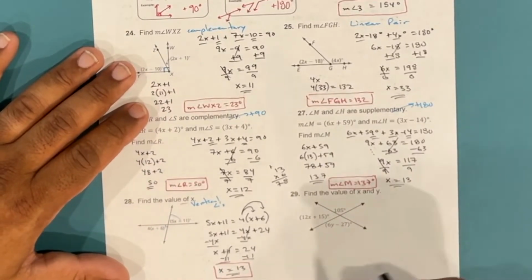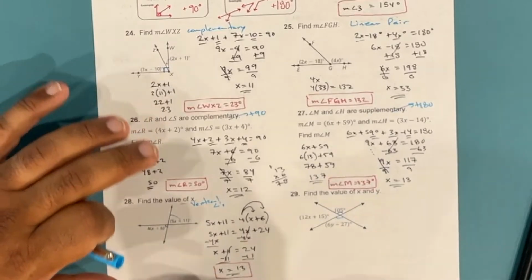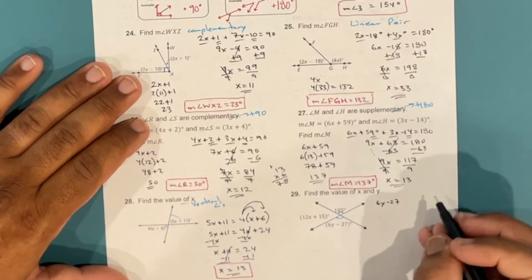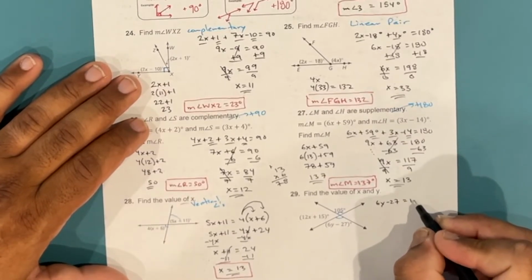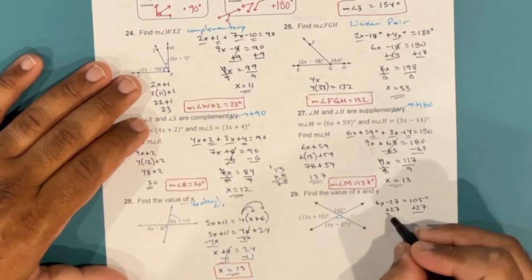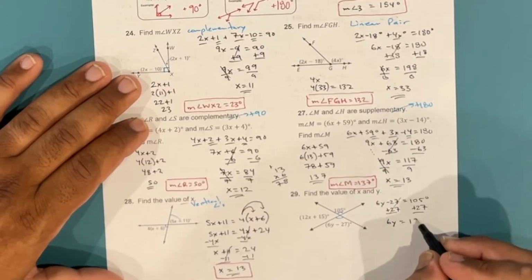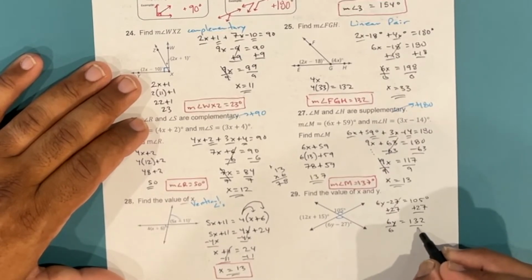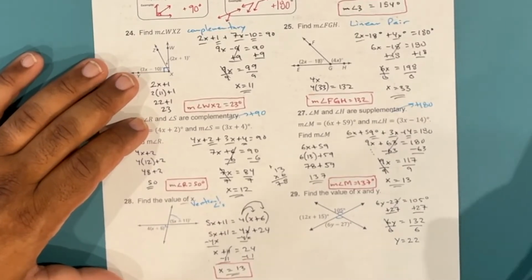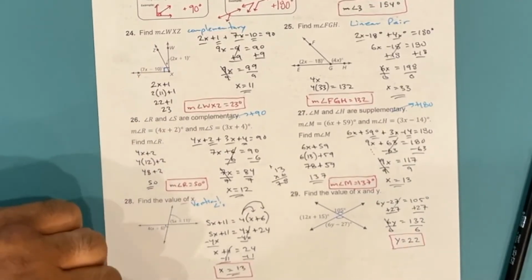All right. Over here, let's go with vertical angles first. So I know that this one and this one are congruent. So I can write 6y minus 27 equals 105. I can add 27 to both sides to solve for y. y equals 132 divided by 6. I get y equals 22. All right, nice and sweet.